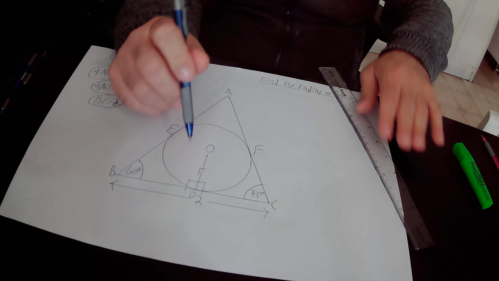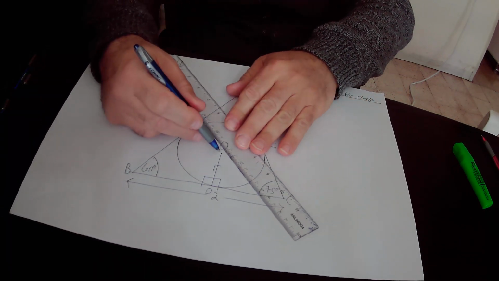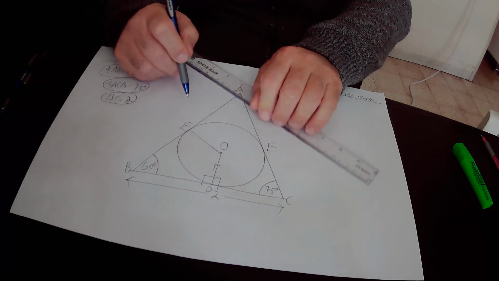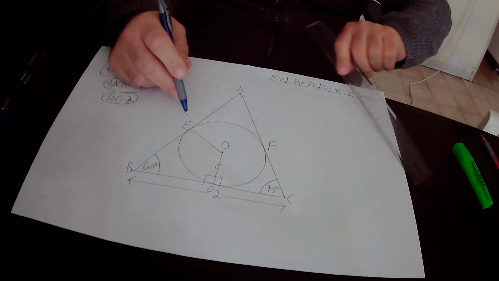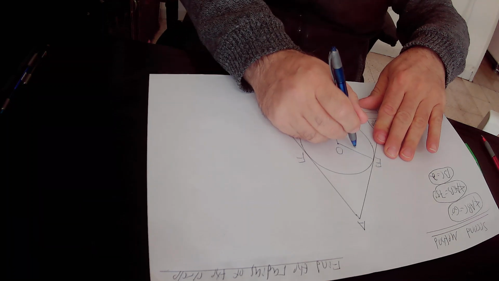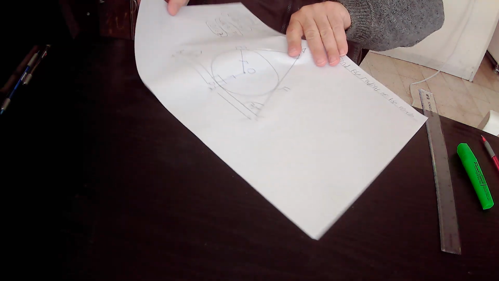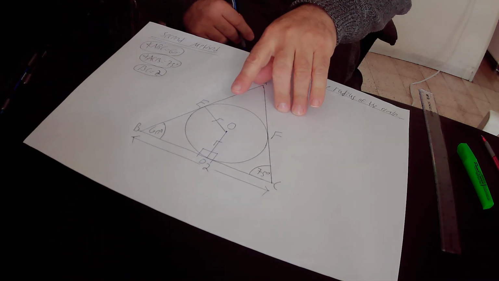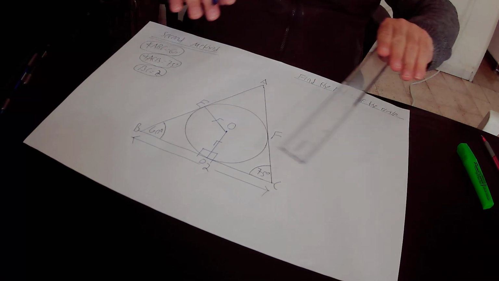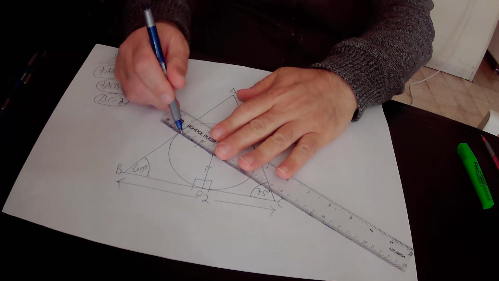Likewise, we join points O and E together by a straight line. Line segment OE is the radius of this circle that is equal to R. So here we have the radius OE that is drawn to point E, and therefore according to rule number 1, this angle equals 90 degrees, and this angle also equals 90 degrees.